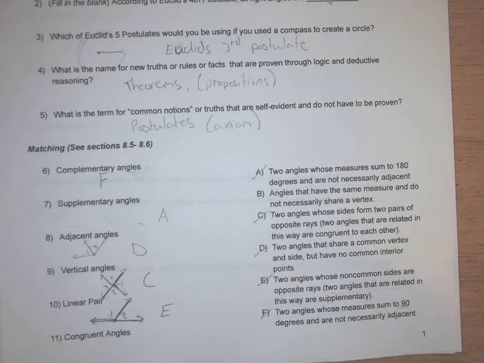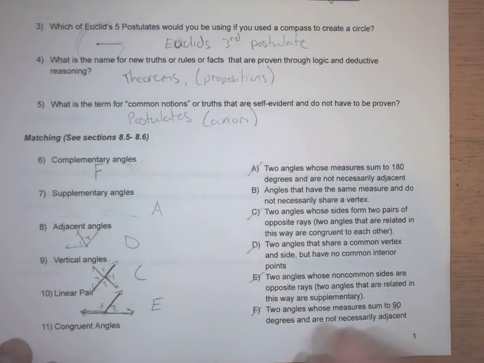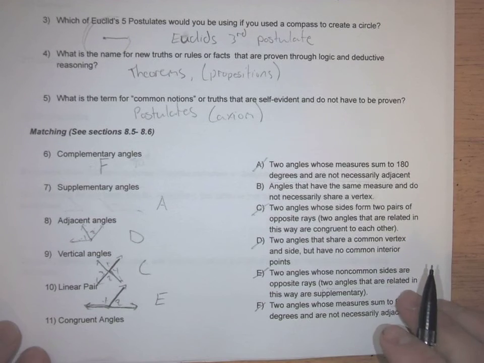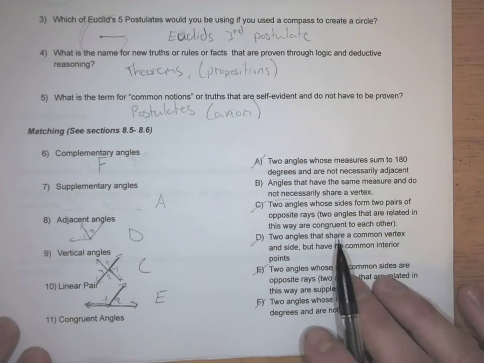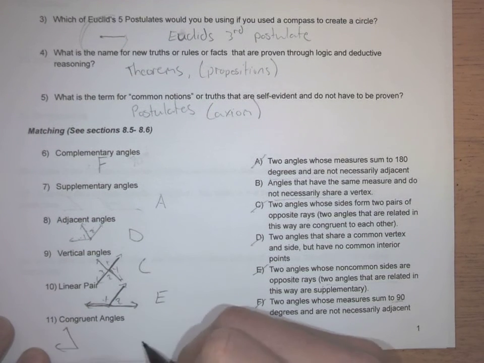Okay, and angles that have the same measure and do not necessarily share a vertex. Let's talk about the congruent things we see here. Vertical angles have to be congruent, right? So you could say vertical angles have the same measure, so that applies to vertical angles. But saying two angles are congruent says nothing about their orientation, or how they're positioned in relationship to each other. They don't have to have the same vertex.